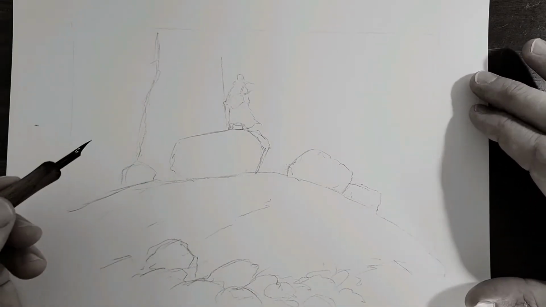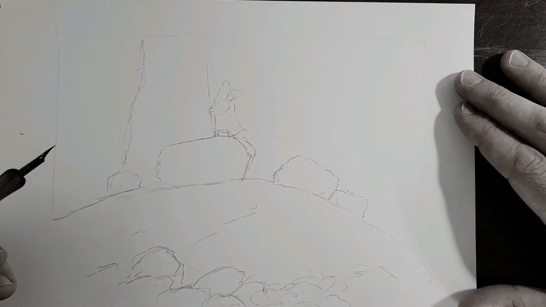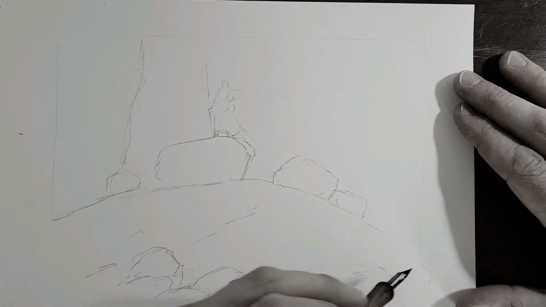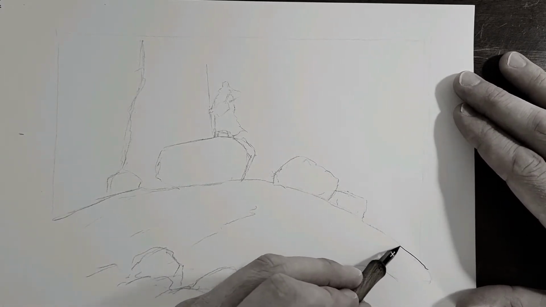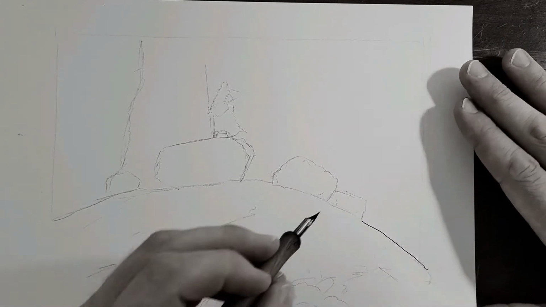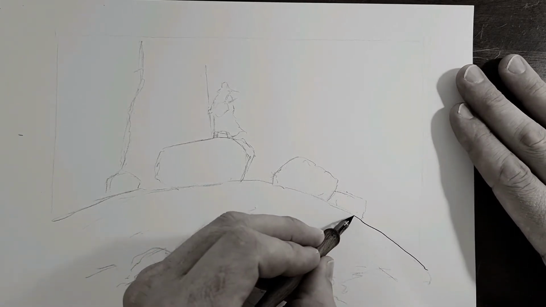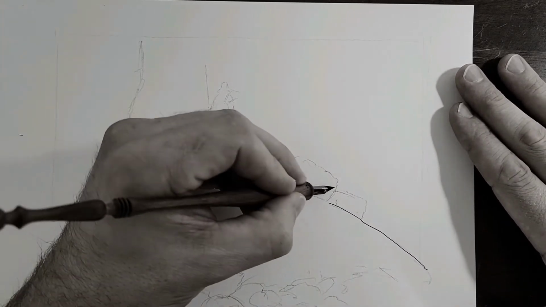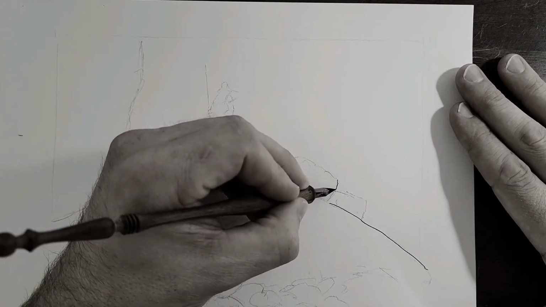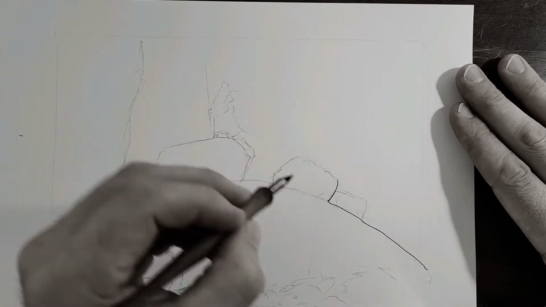So I've got this sketch that I whipped out real quick, just showing a landscape of mostly rocks. So I'm going to get started here and just talk as I go.